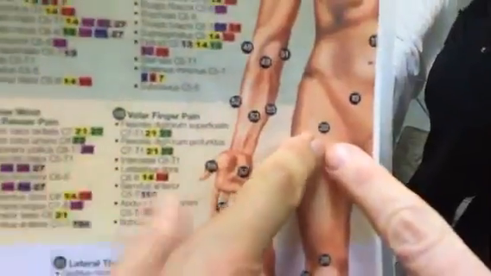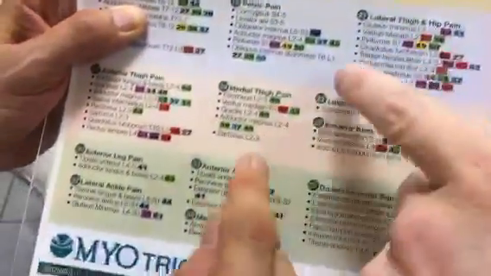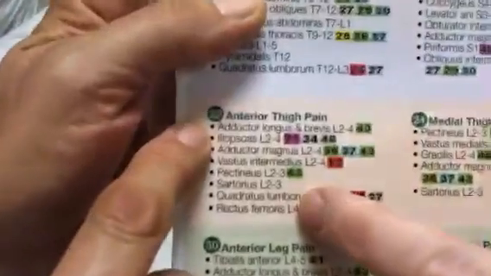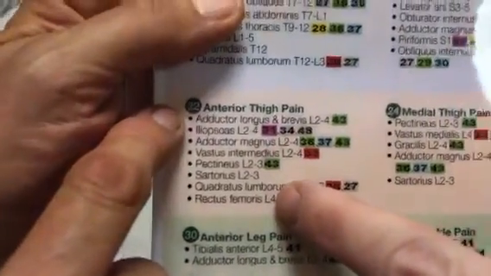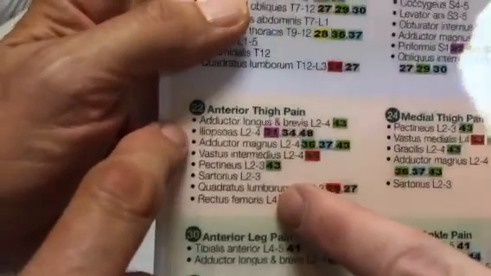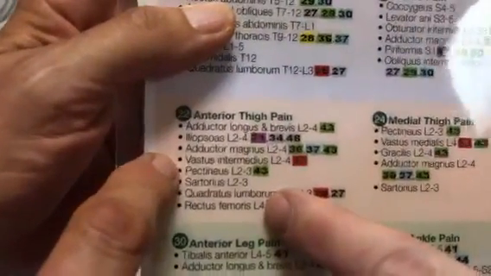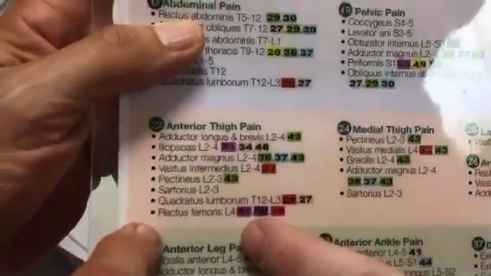So this one we did was 21. Right. So next we're going to do 22. So here's the muscles for 22, and what I need you to do is download it off of our website here. The most common muscles to cause this anterior thigh pain are the adductor longus and brevis, the iliopsoas, the adductor magnus, vastus intermedius, then the pectineus, the sartorius, quadratus lumborum, and rectus femoris.